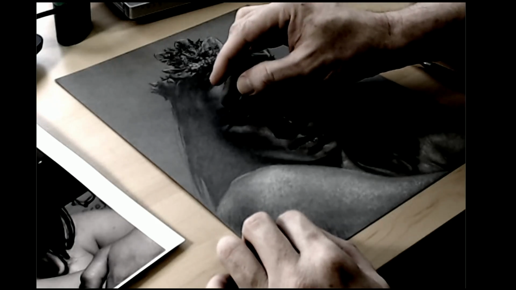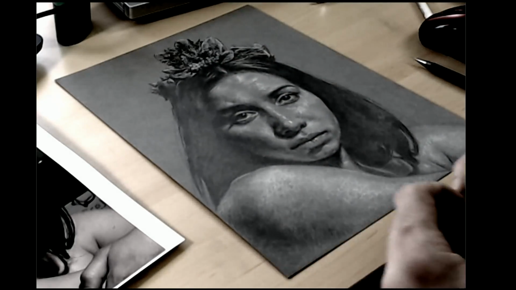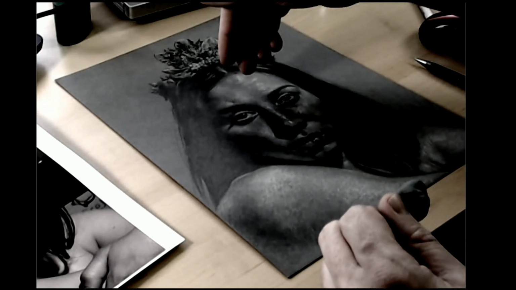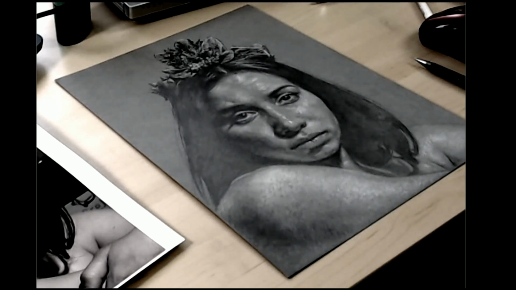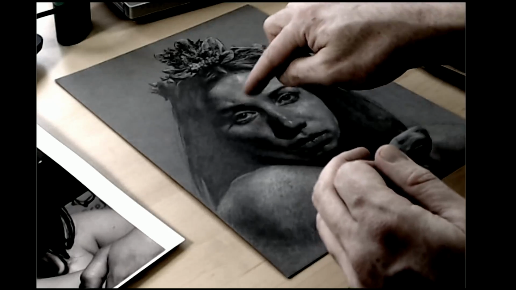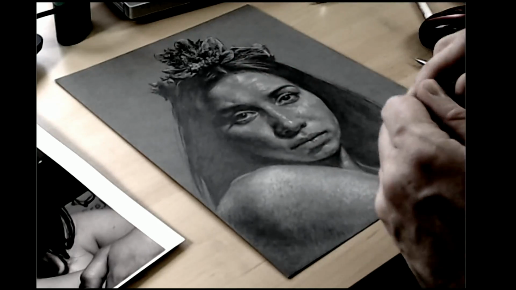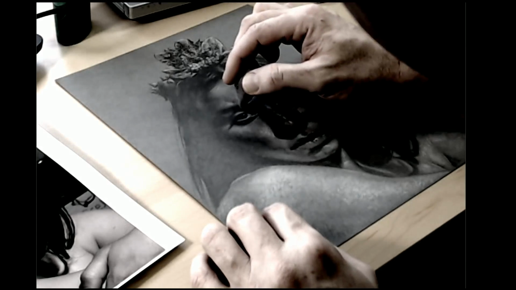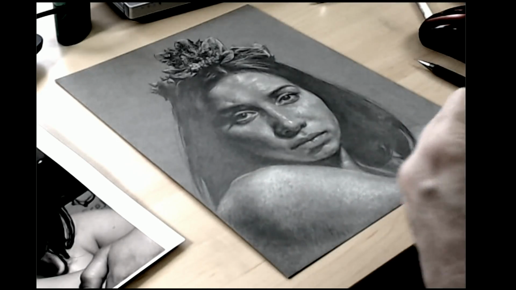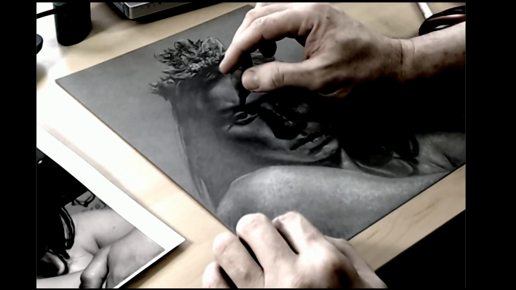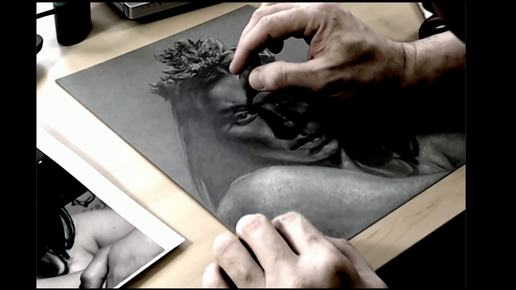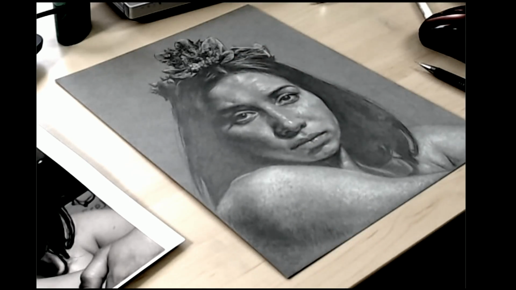So what I'm going to do is right here, I can see that I went a little dark. When you have the eye socket like right there, it is dark, but there's a lot of light bouncing around, especially from the eyelids. So let's just ever so slightly pull out some lights in those shadows, just to create a little bit of interest there.